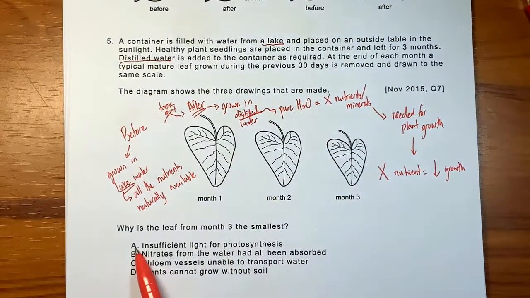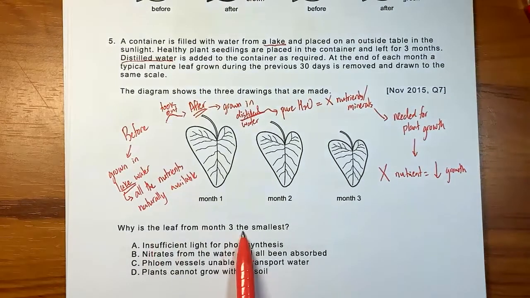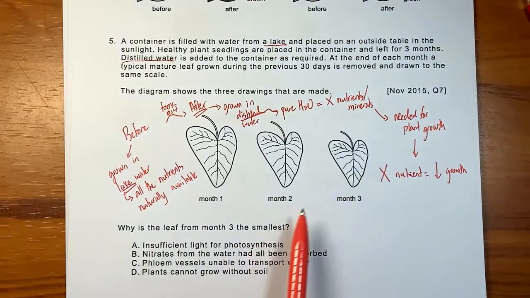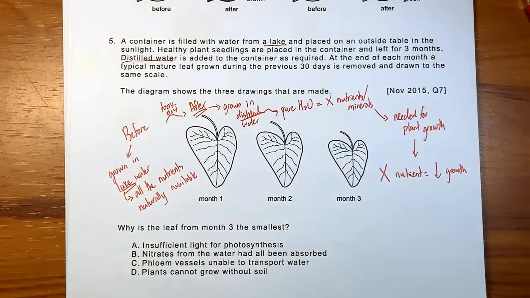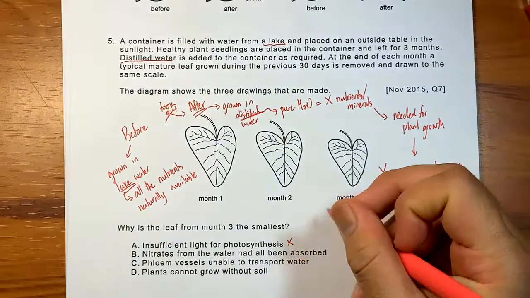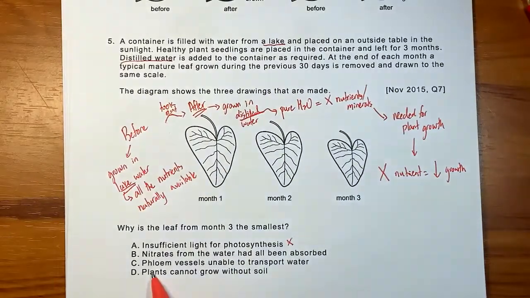So here, why is the leaf for month 3 the smallest? Is it because of insufficient light? No, because they actually always give sunlight. If we look at C, phloem vessels unable to transport water? No, because they don't take out the phloem.